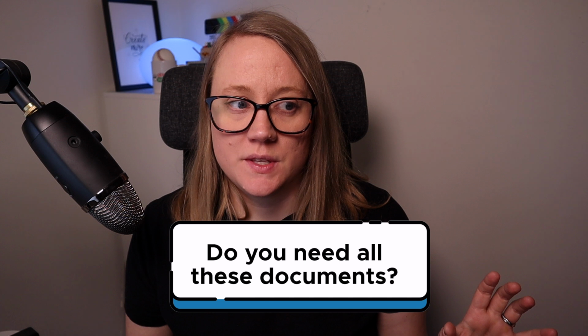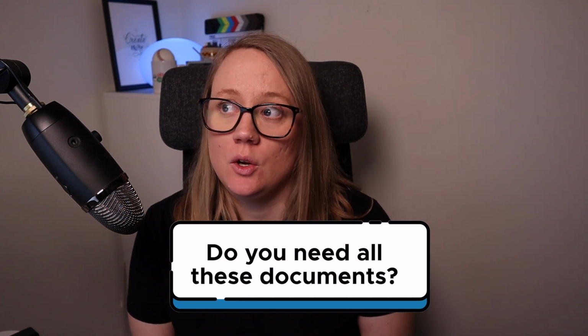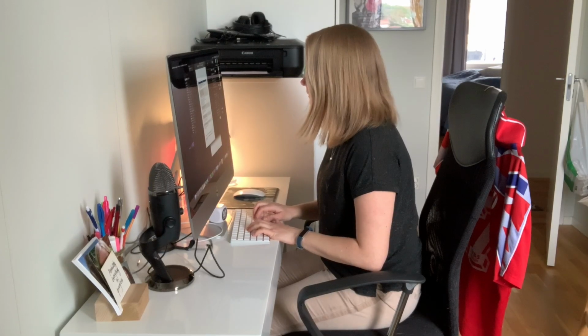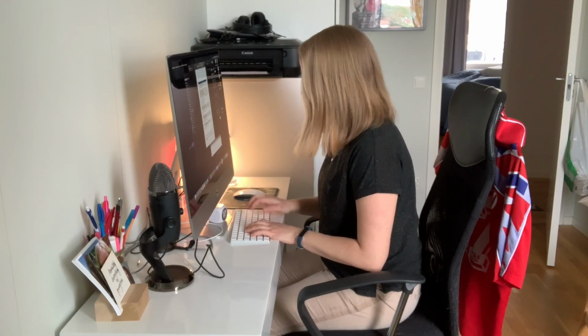So the question is, do you actually need all these documents? No. I know there are some writers that don't outline at all, and they go right into the story. It depends on what kind of person you are. I personally outline. I do not always write a treatment. I usually work with a step outline and a beat board, and then I go to the screenplay. And also the one pager first, and brainstorming.